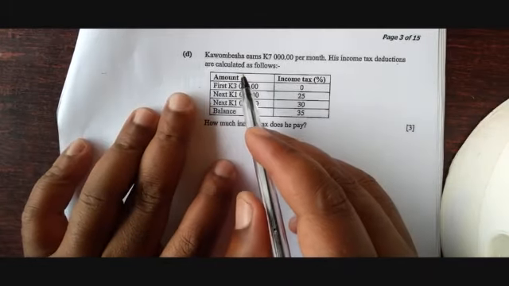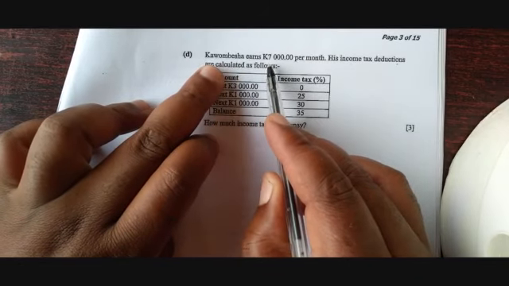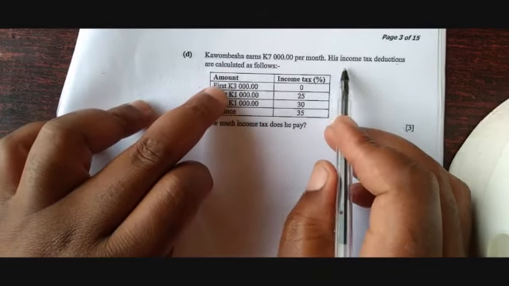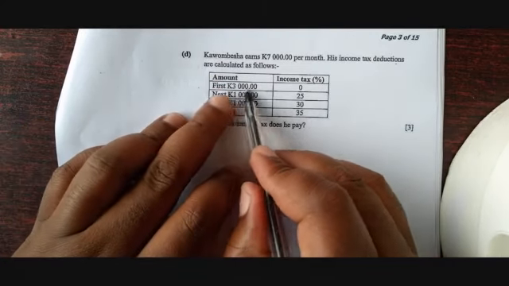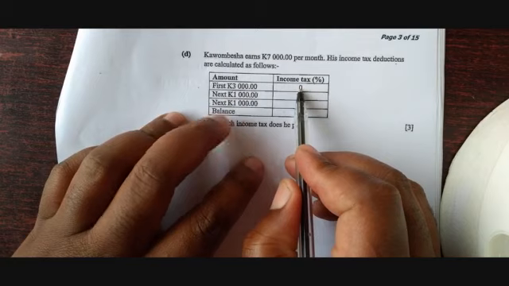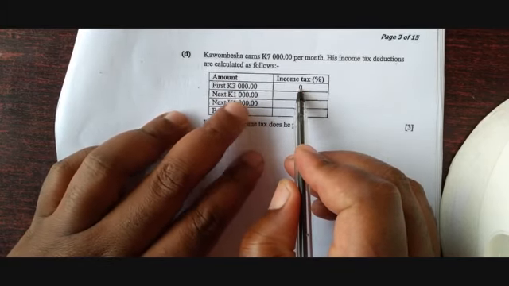Okay, so the next question is part D of part 1. Kawombesha earns 7,000 per month. His income tax deductions are calculated as follows. The first 3,000 is zero taxed, right? That is no tax. So 3,000 and below is zero tax.